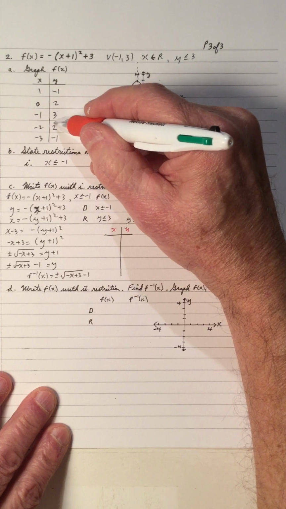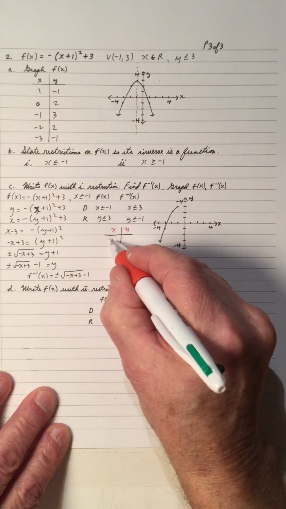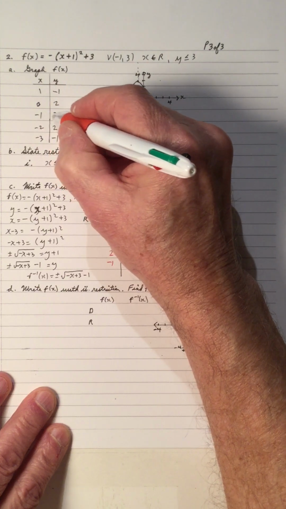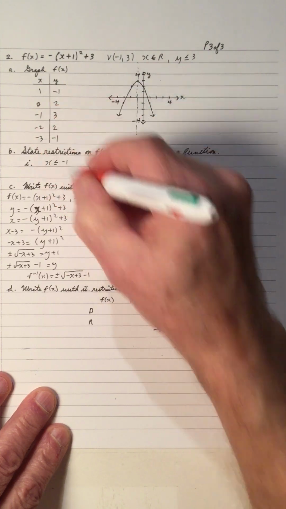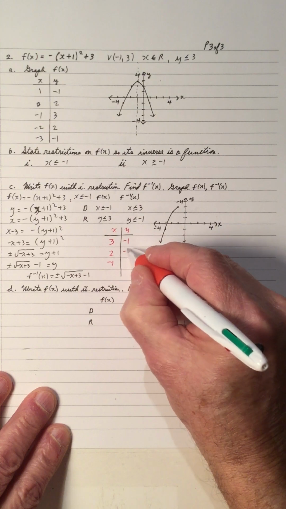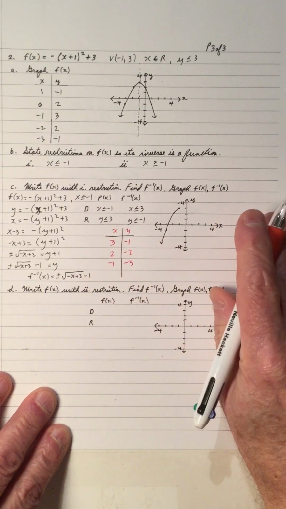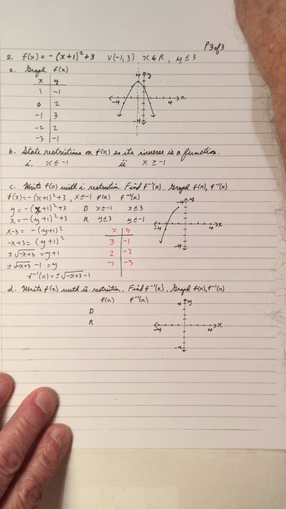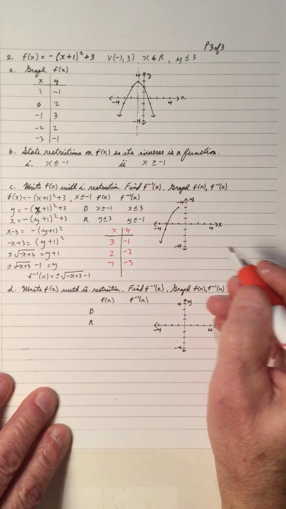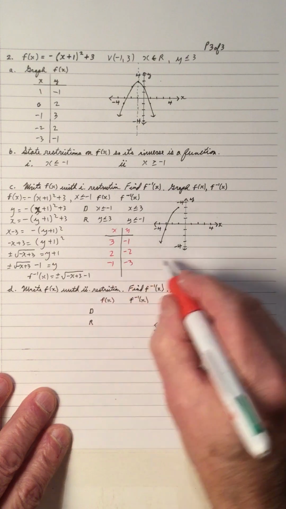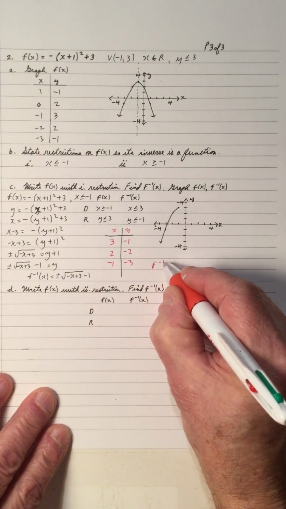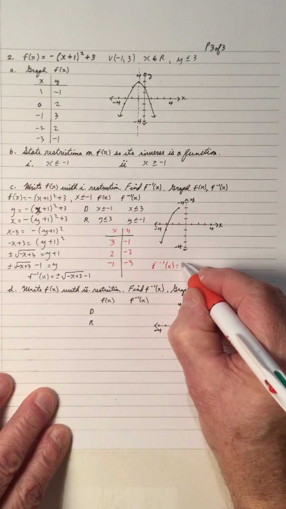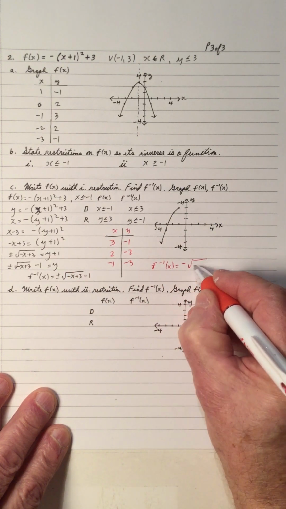So 3, 2, negative 1. Y's become the x's and x's become the y's, so it's negative 1, negative 2, negative 3. And we checked this in our equation. The equation is, we got both of them, so f to the negative 1 of x, that's the left side, is the negative of that root.